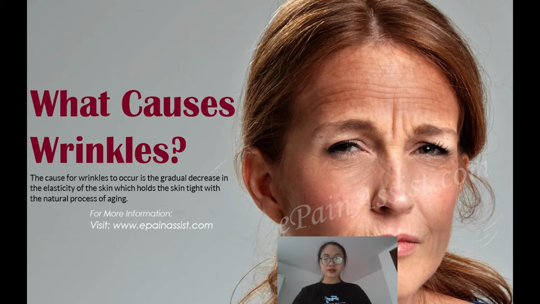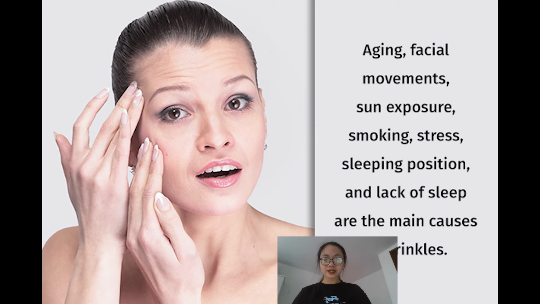What causes wrinkles? Wrinkles are a natural part of the aging process. As people get older, their skin becomes thinner, drier, and less elastic, which means it is less able to protect itself from damage. This leads to wrinkles, creases, and lines on the skin.